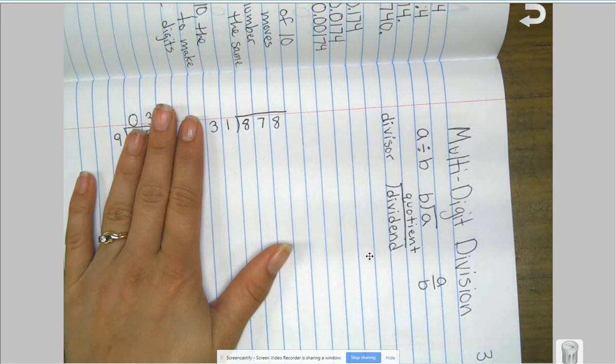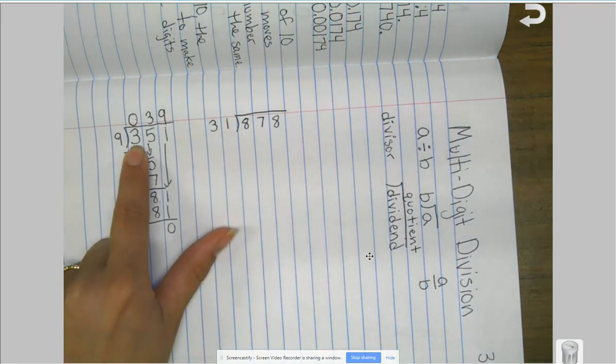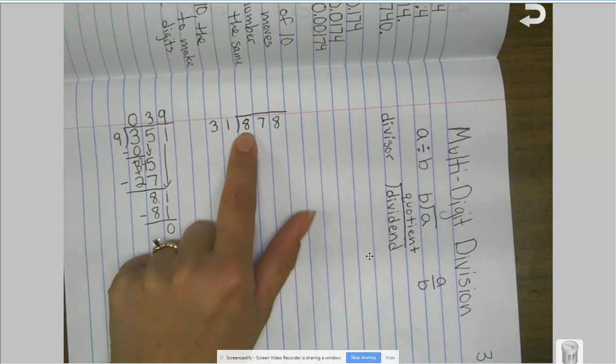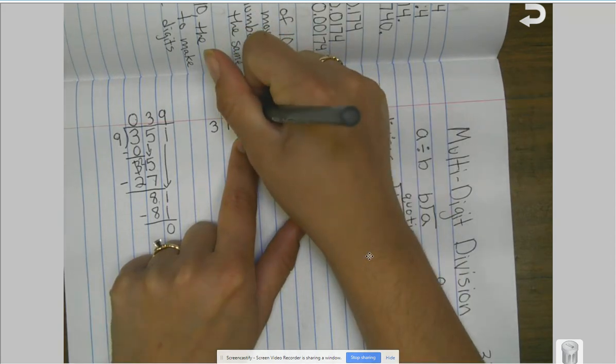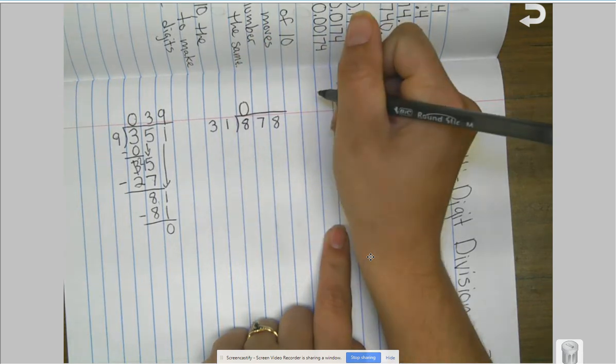Okay, now just like with the other one, we went, okay, how many times would 9 go into 3? Well, we're going to do the same thing here. How many times will 31 go into 8? It will not go in, so I have 0 hundreds in this number. Now notice how everything is going to be lined up nice and neat.